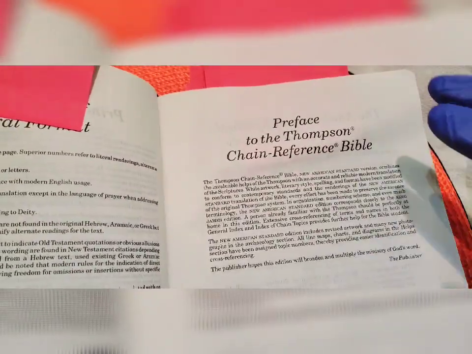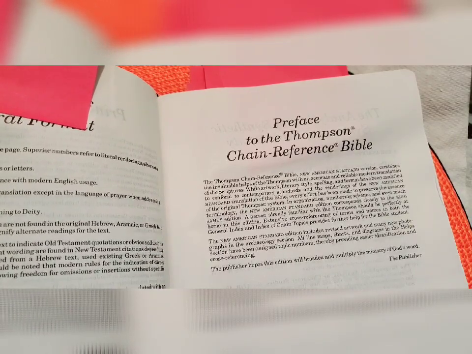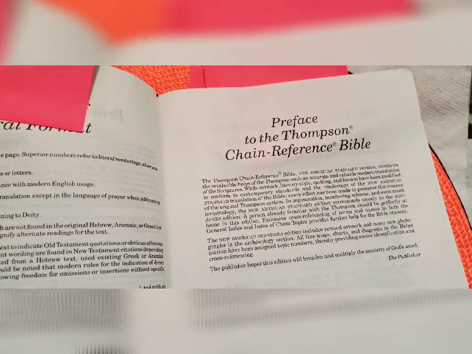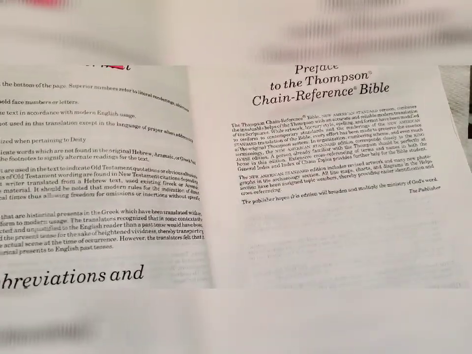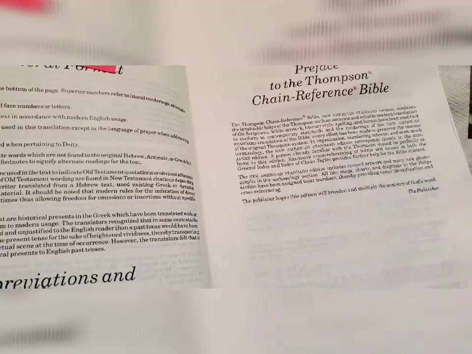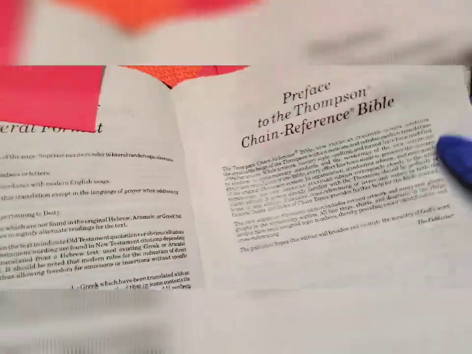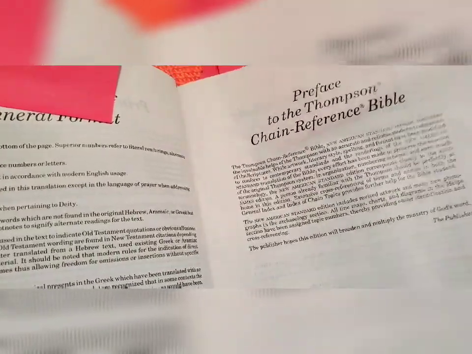And of course, at the back, which I'm going to show later, there are also some abbreviations that I want to emphasize, and I will show that to you later as we go along with this video. Okay, all right, so let's start.